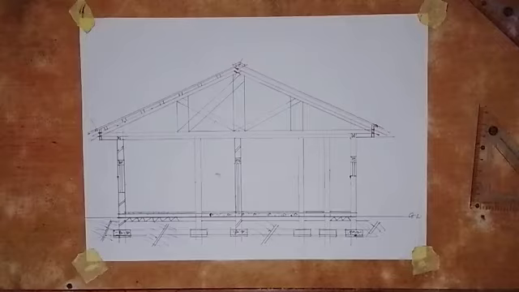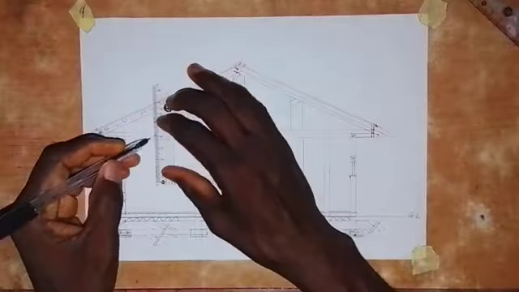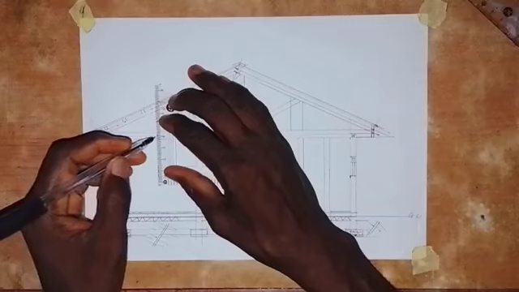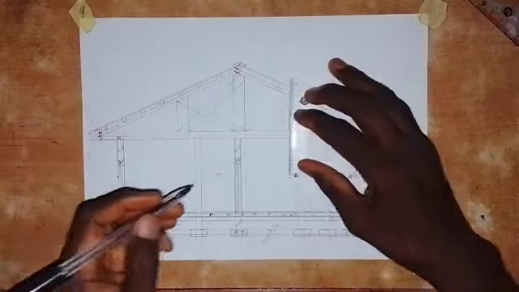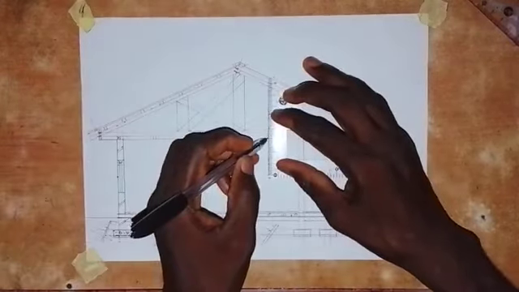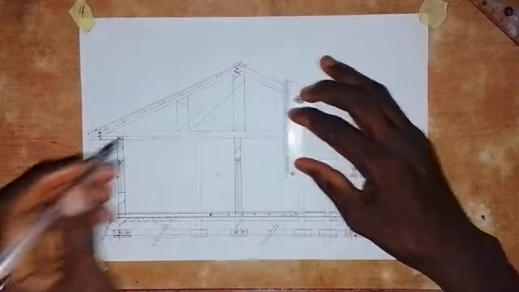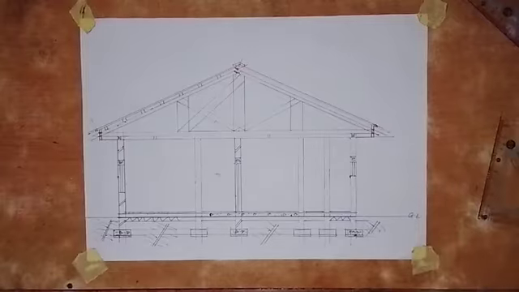Now, other things that we are going to put here. We are going to put the ceiling joist. Let's just put the ceiling joist here. Just draw a line like this, and then let's put another one here. So we have the ceiling joist here like this. Okay, so that's it. We represent that.